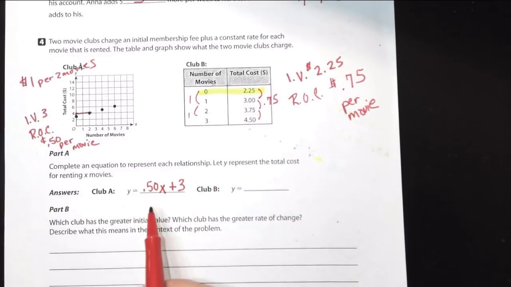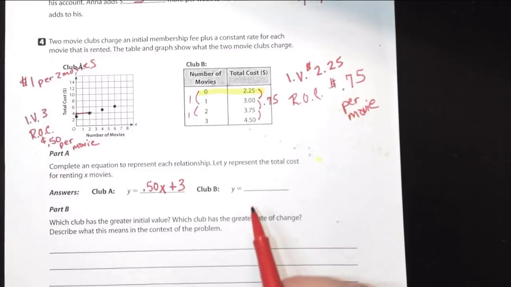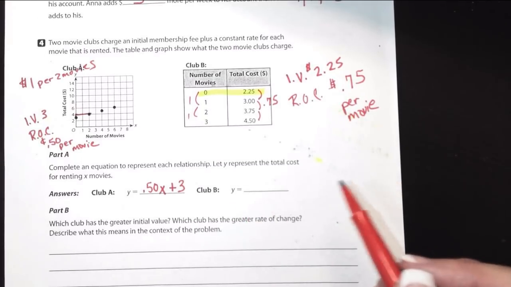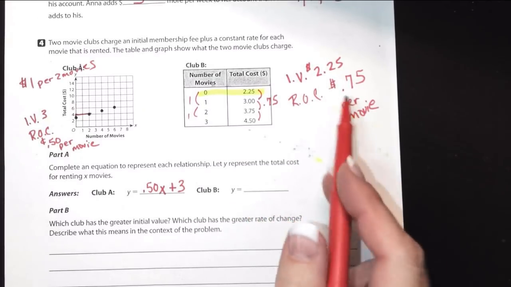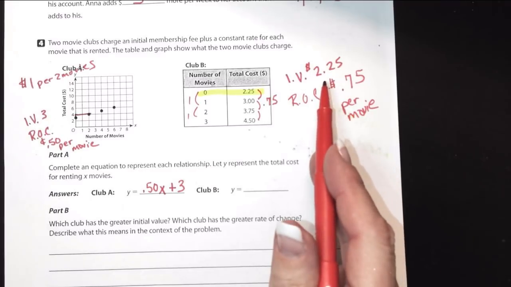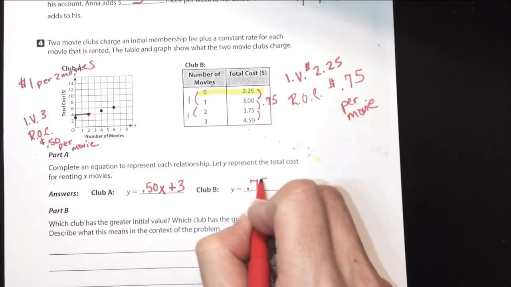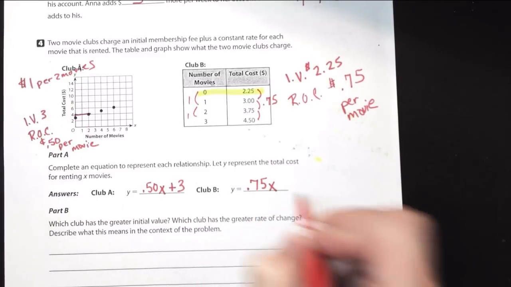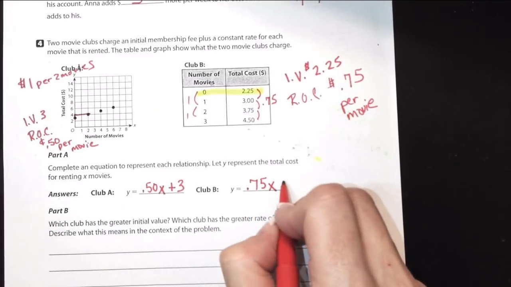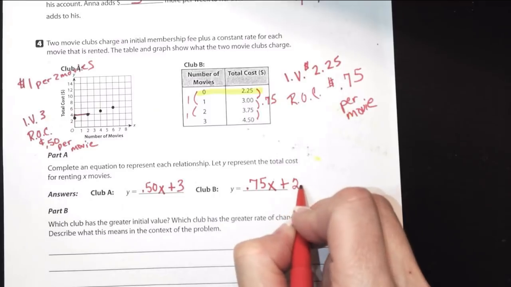Or you could have put 1/2, but we're talking about money, so this is where I would put a decimal. But I wouldn't have counted it wrong if you did 1/2. All right, then Club B, it says the rate of change is 75 cents and the initial value is $2.25. So I've got 0.75x, so 75 cents a movie plus the $2.25.